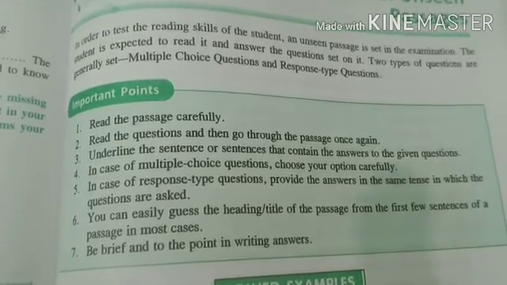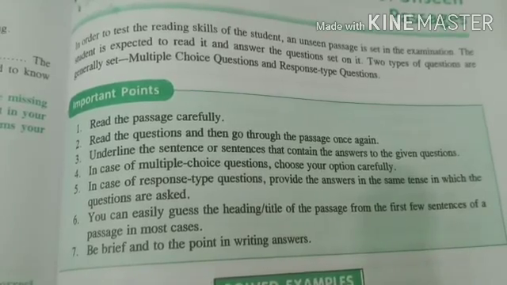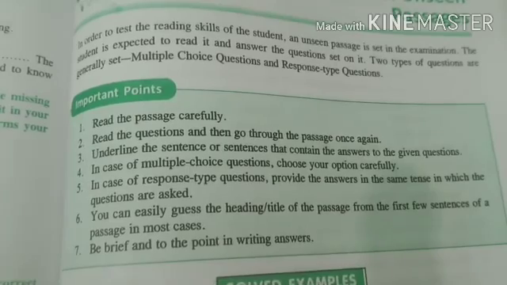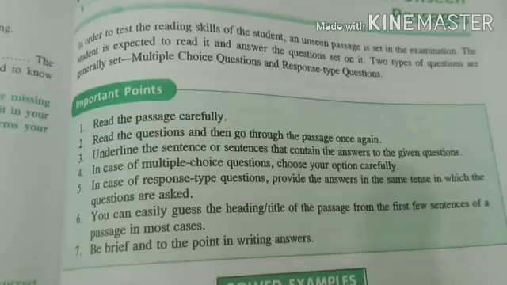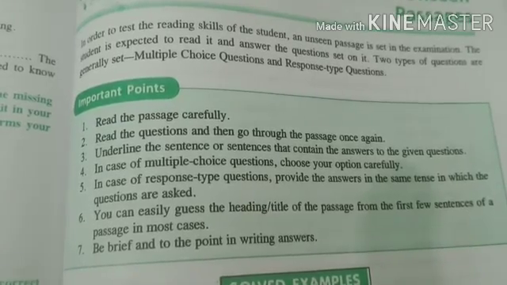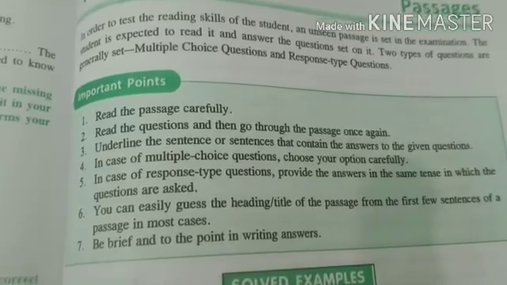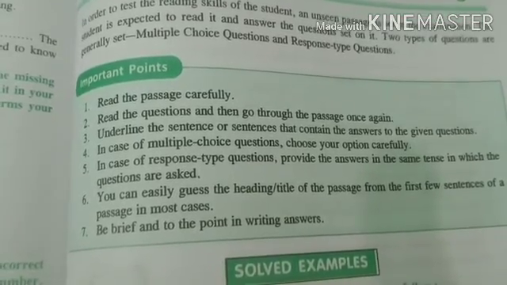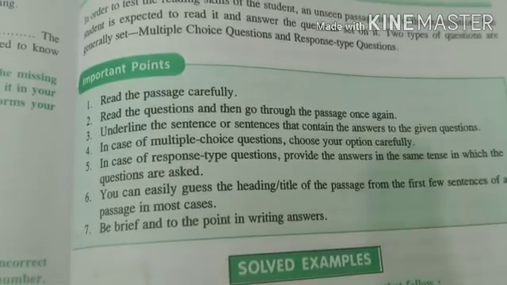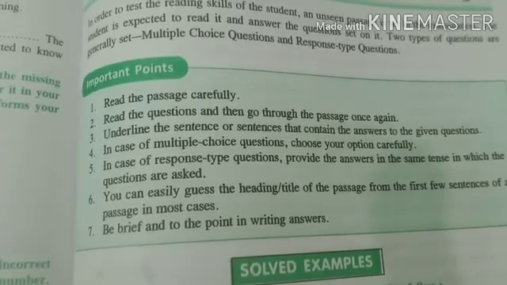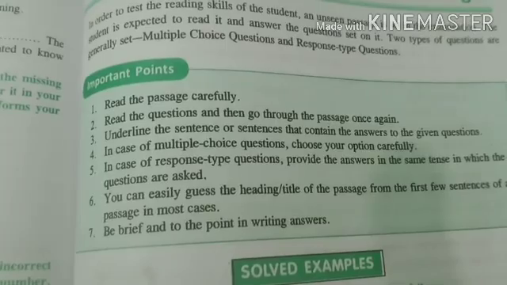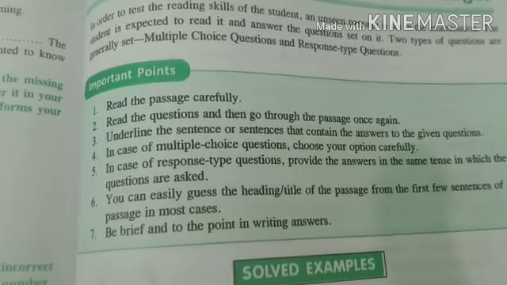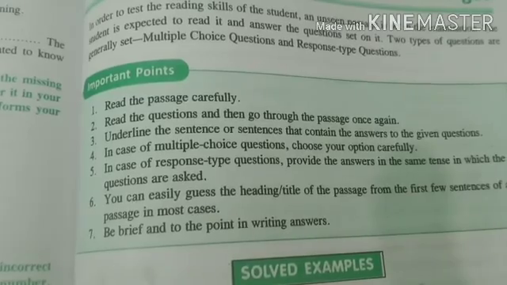The second one is, read the question and then go through the passage once again. After reading the entire passage, try to read the question and think what the question is asking you, and then try to find the answer inside the passage. Now, underline the sentence or sentences that contain the answer to the given question. If you find the answer to any question, simply underline it, so that when you are writing the answer, you will easily quote the same line from the paragraph. Okay. Now, in case of multiple choice questions, choose your option carefully.